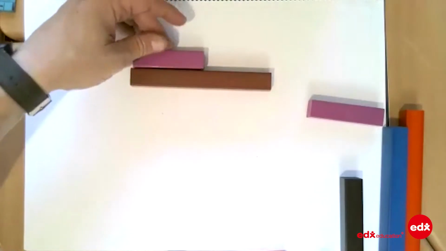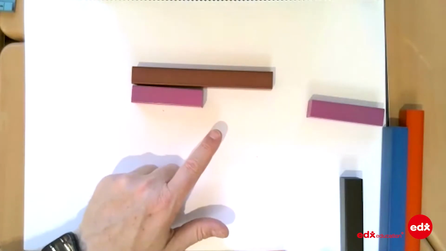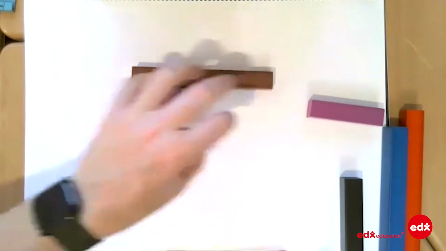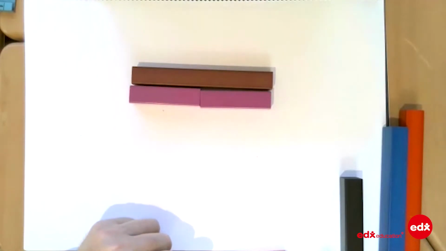You can have it this way, it doesn't really matter, or how we have it here. Okay, so that's the half. Now remember, we're talking about length, half the length of that rod. So if I put two halves, I now get a whole.